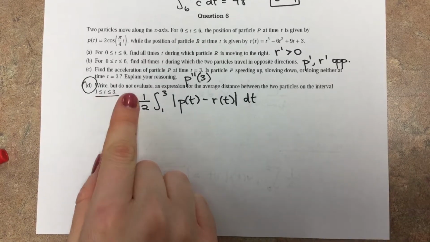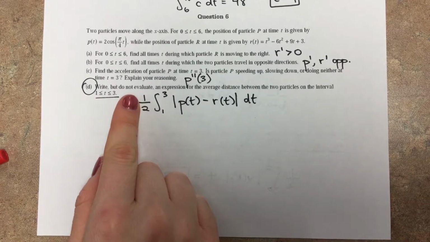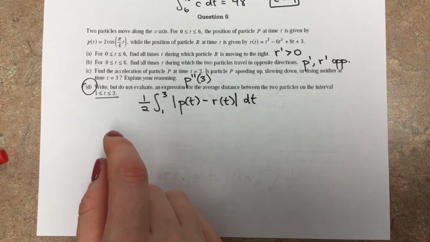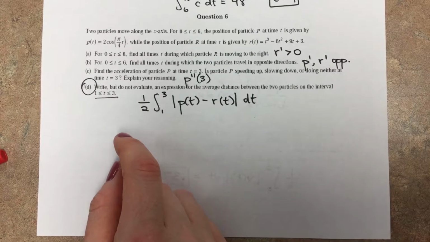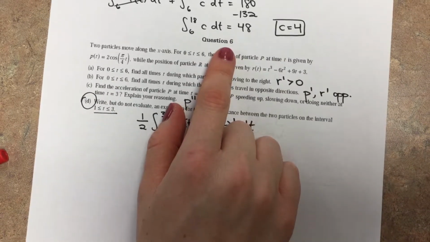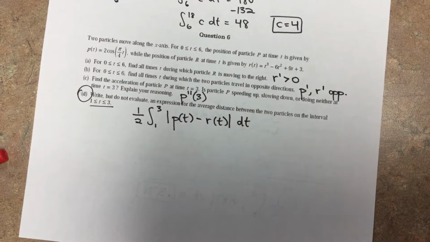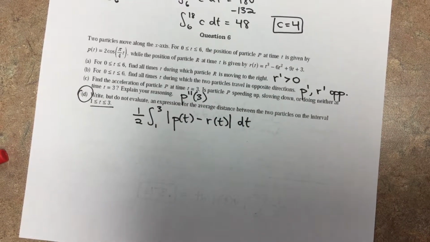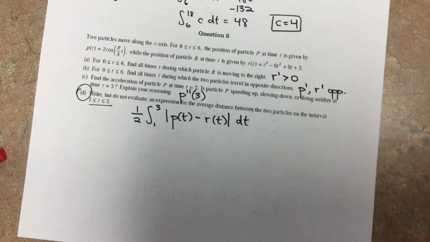This is a beautiful thing called write, but do not evaluate. I had a minor short panic attack in first hour because I thought we were going to have to do this by hand because it's question 6, which is non-calculator. And then I read and saw that it was write, but do not evaluate, and we all felt okay again. You could do it. It would just be horrible.